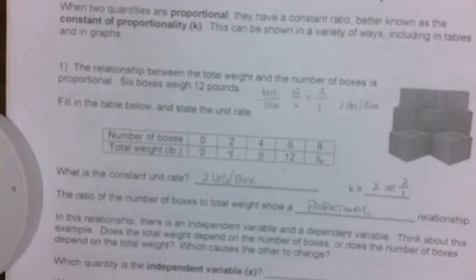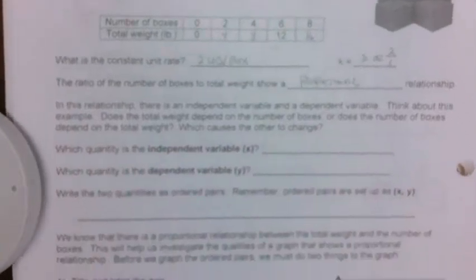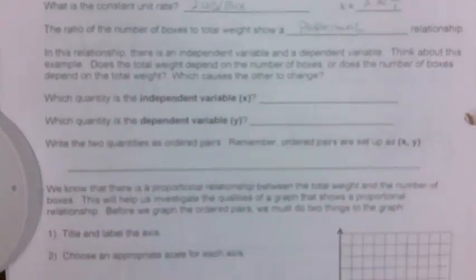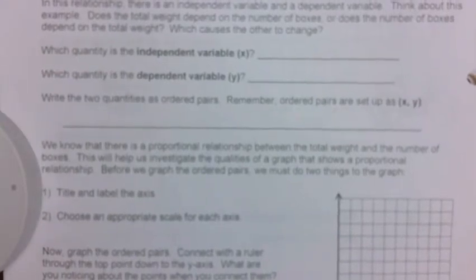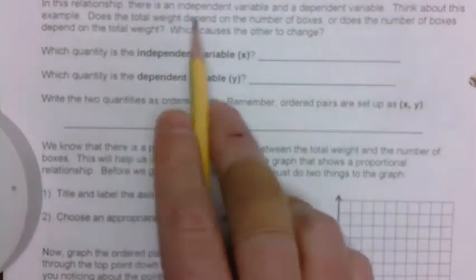For the new part, we're going to take this information and graph it on the graph that we see at the bottom of the page. Before we do that, though, there are a couple of things that we have to figure out. In this relationship, there is an independent variable and there is a dependent variable. Think about this example. Does the total weight depend upon the number of boxes, or does the number of boxes depend on the total weight? Which one causes the other to change?